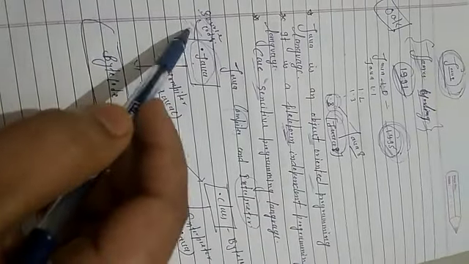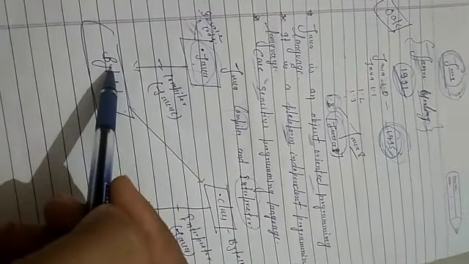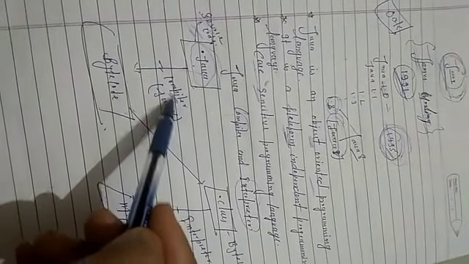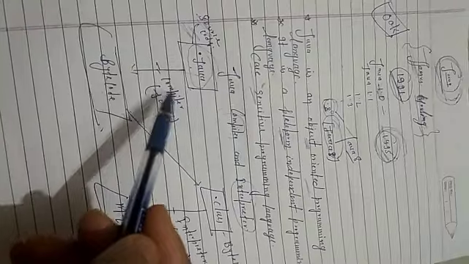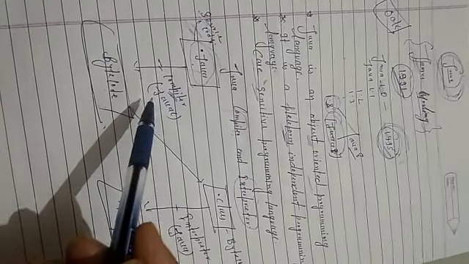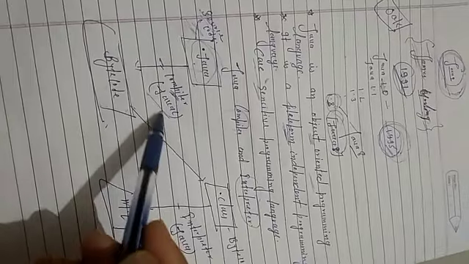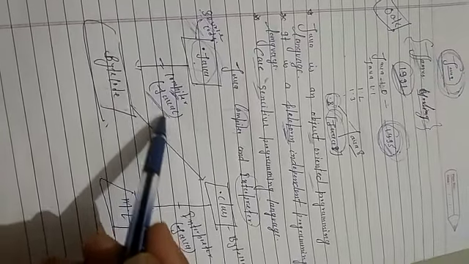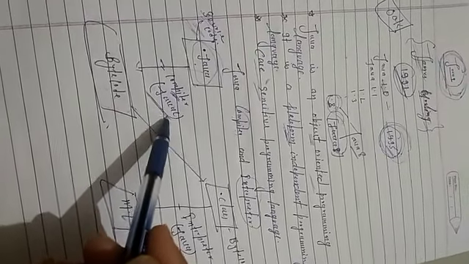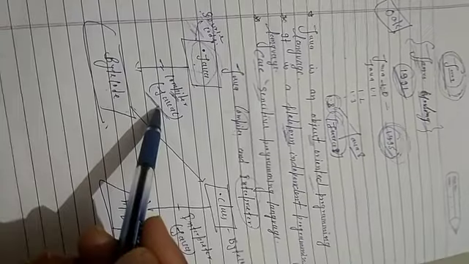This source code is converted into bytecode through the compiler. One thing you have to remember: the Java compiler name is javac. So what is the name of the Java compiler? javac.